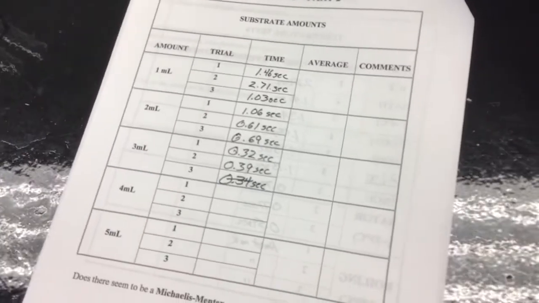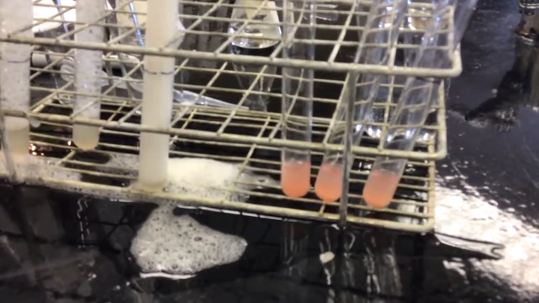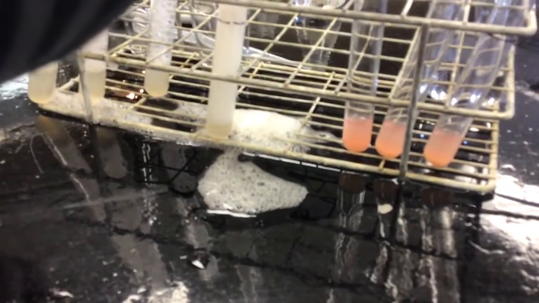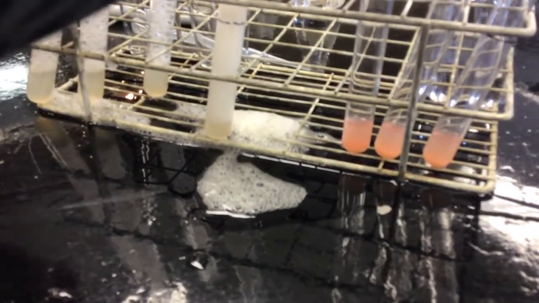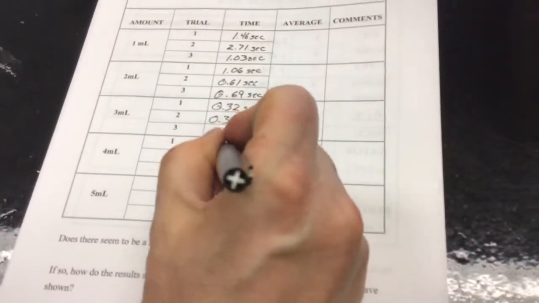Now we're at 4 milliliters. Okay. Trial 1. 0.59.